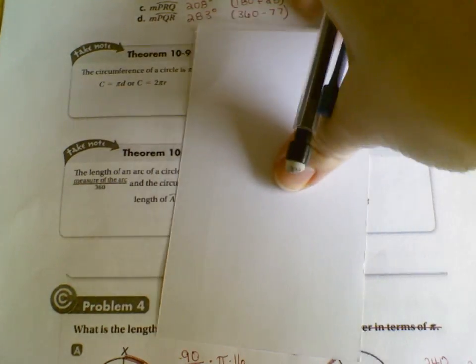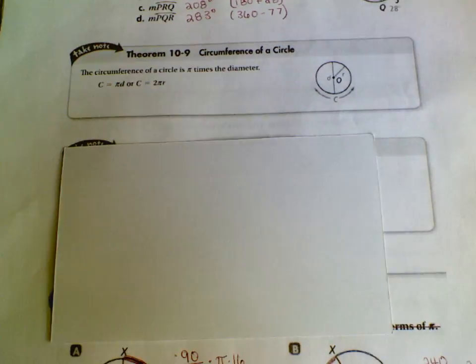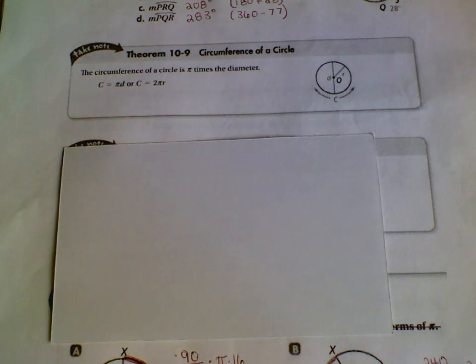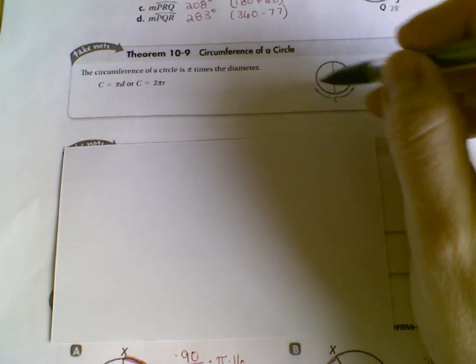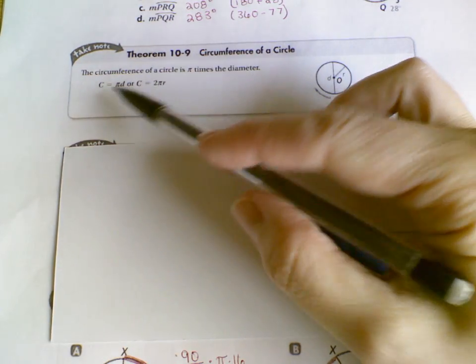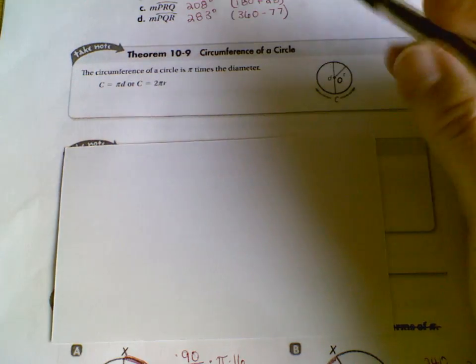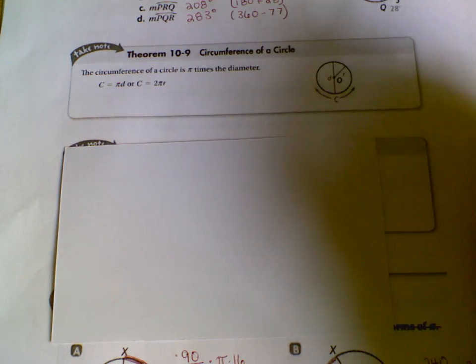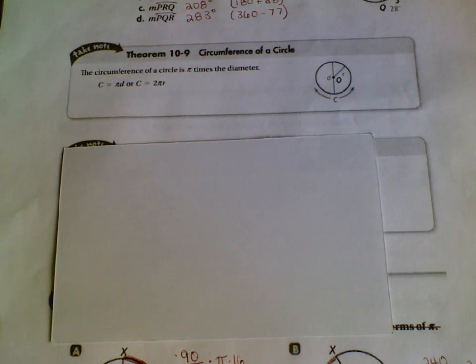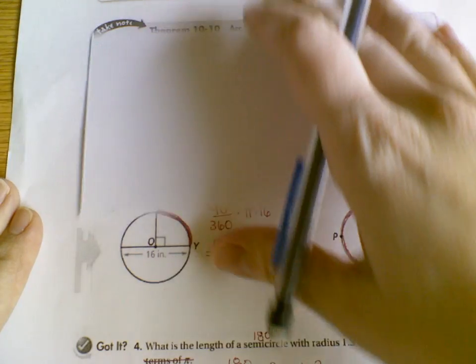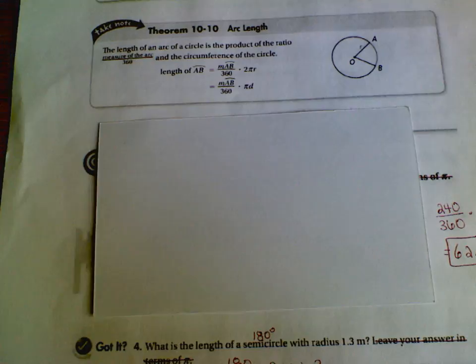Okay, we've done circumference before, so this is just a review of that theorem. To find the perimeter or the circumference of a circle, you're going to do pi times the diameter or 2 pi r. So we're not going to refresh that because we've already done that in the past. The last piece of this is finding an arc length.